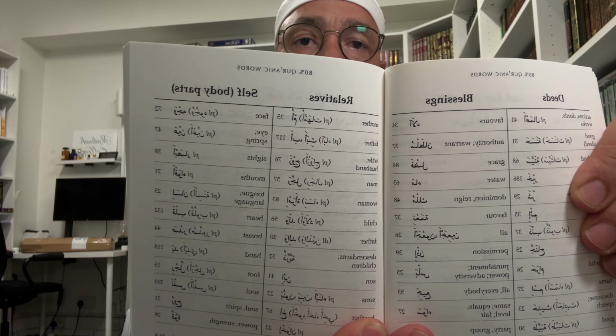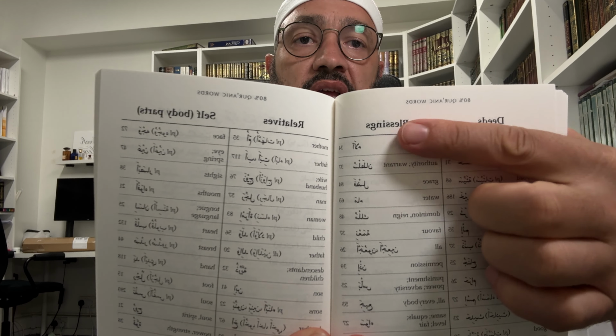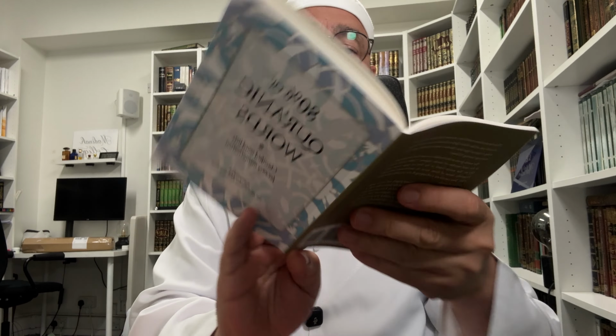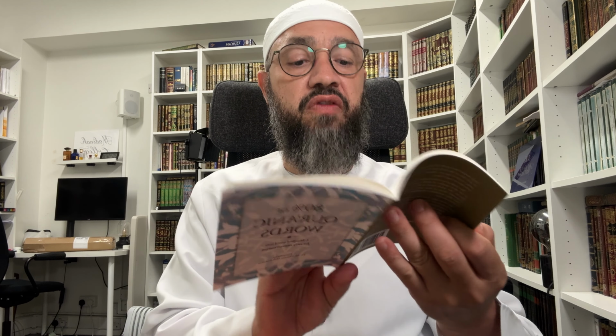And the other good thing is when it categorizes the words at the top, you can see it also gives you the theme, okay? So for example, relatives, the self, body parts, deeds, blessings, right? For example, as it pertains to body parts, absar, which is a plural of sights, world, people, and then it goes on to verbs. On page 15 onwards, it's all verbs. So it gives you the most commonly repeated verbs. On the side here, it tells you the number. So this is a book called Quranic Words, 80%.